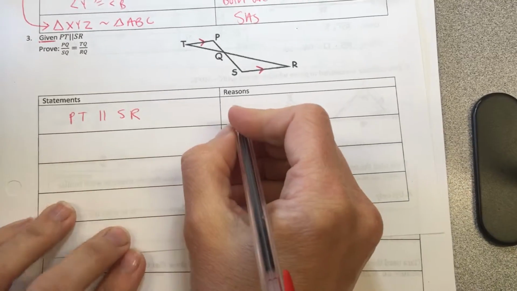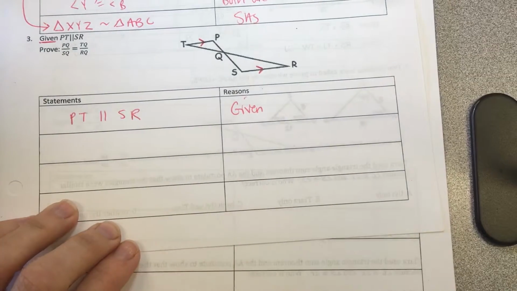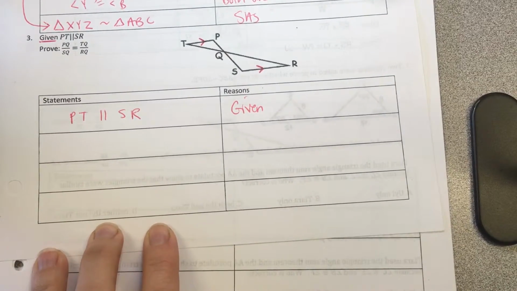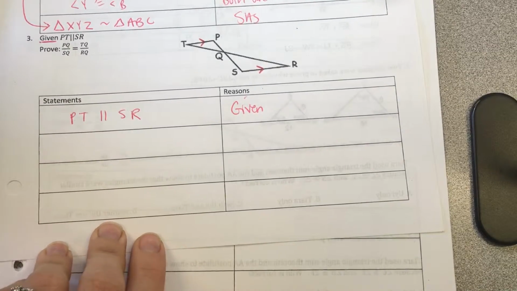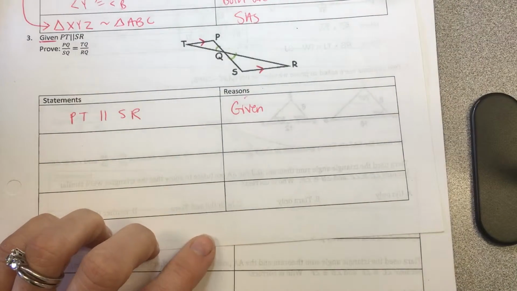What's our reason? Given. Okay, our reason is given. After I mark the arrows, what else am I allowed to mark on the picture? What angles can I mark? I can mark the vertical ones. What else can I mark?